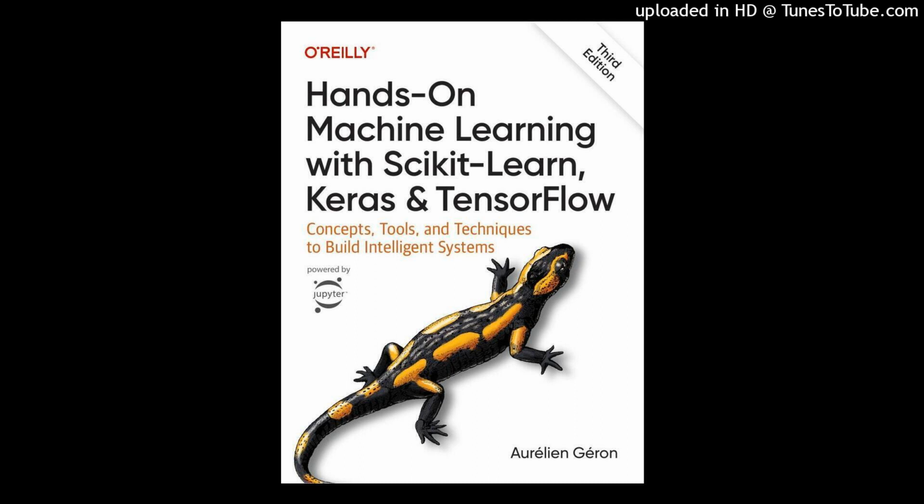Possibly the most trivial form of learning is simply to learn by heart. If you were to create a spam filter this way, it would just flag all emails that are identical to emails that have already been flagged by users. Not the worst solution, but certainly not the best. Instead of just flagging emails that are identical to known spam emails, your email filter could be programmed to also flag emails that are similar to known spam emails. This requires a measure of similarity between two emails. A very basic similarity measure between two emails could be to count the number of words they have in common. The system would flag an email as spam if it has many words in common with a known spam email. This is called instance-based learning.